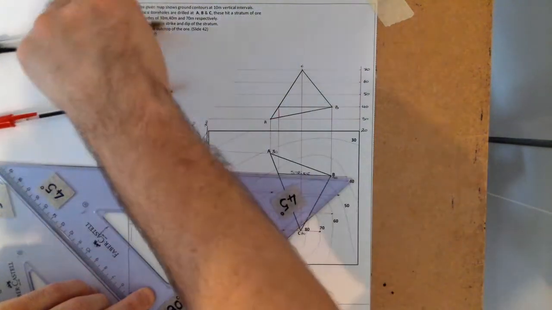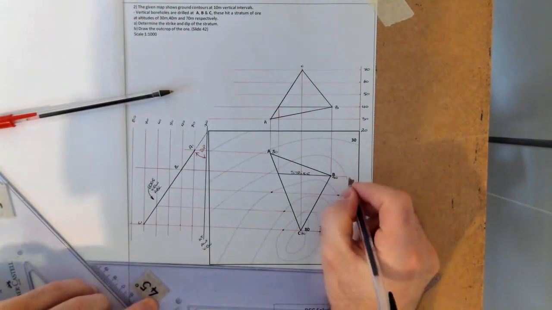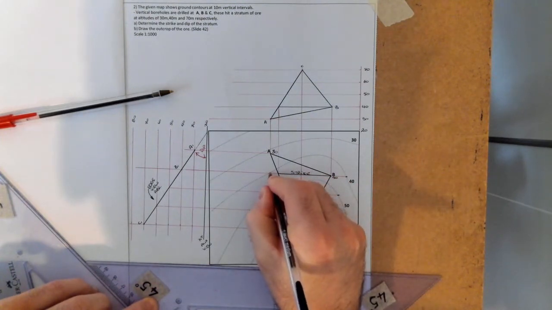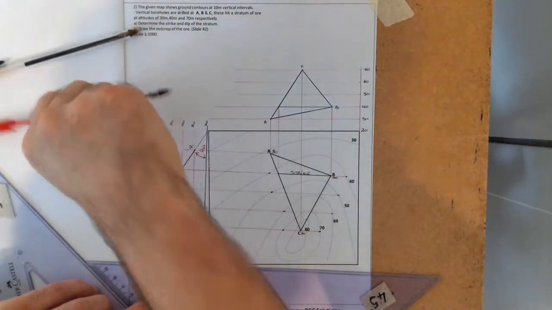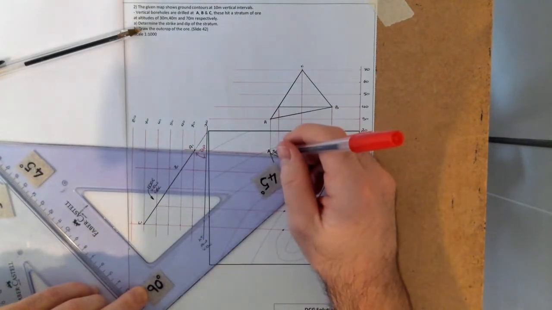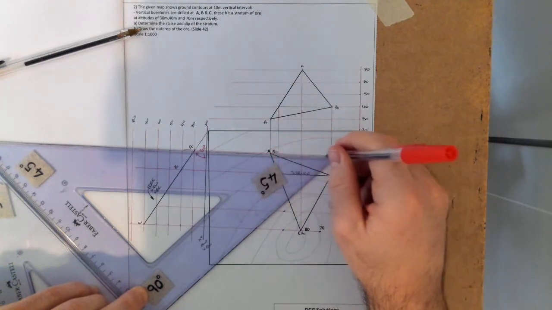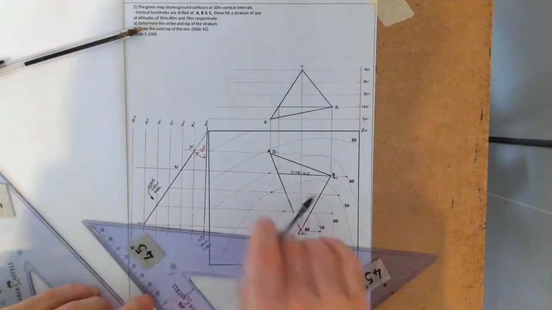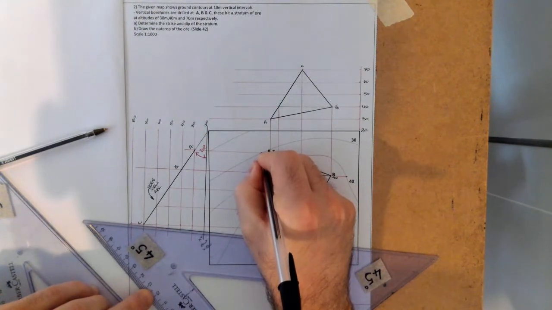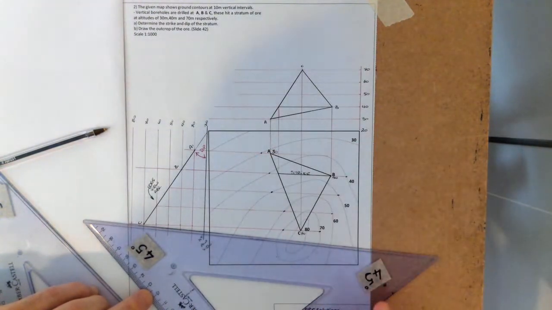So on the 40 contour, I've got one here and here. And then finally, 30 contour. Got one there. Okay, there's my 30 contour.